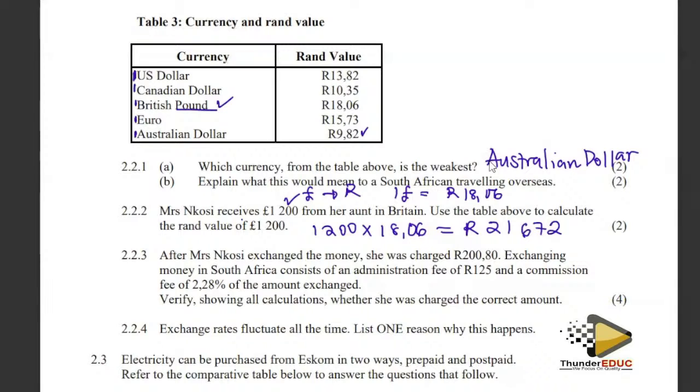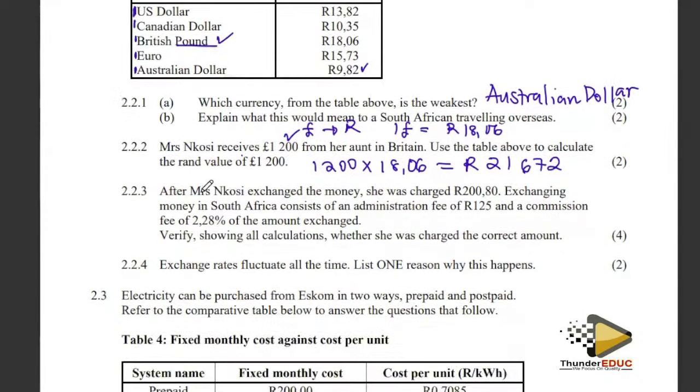It will be 21,672 rands. That's what they wanted us to do.